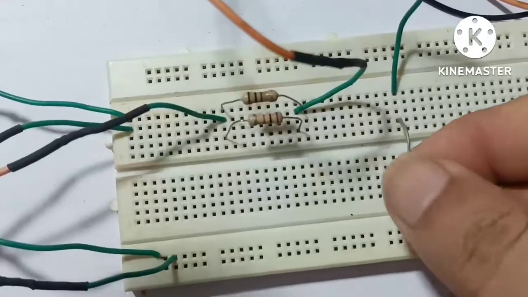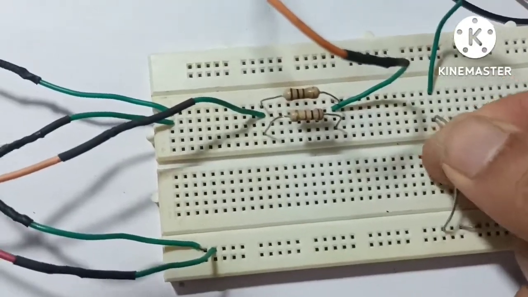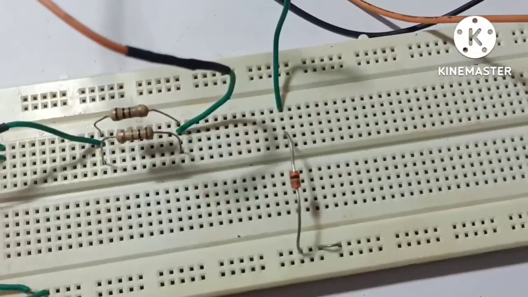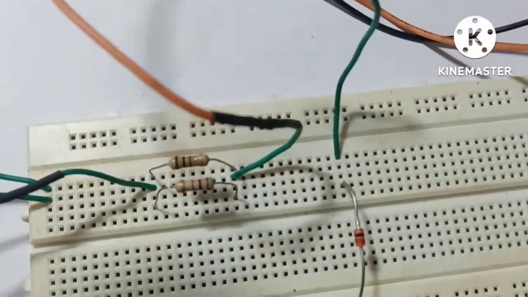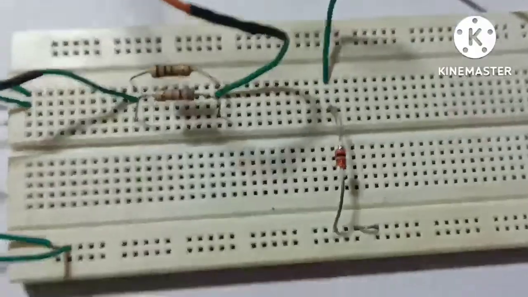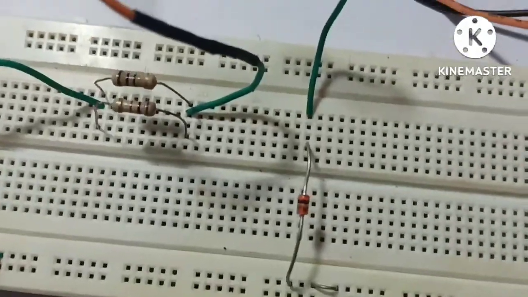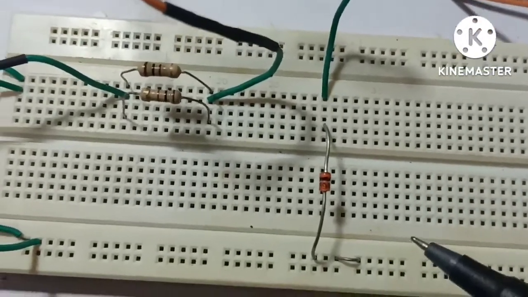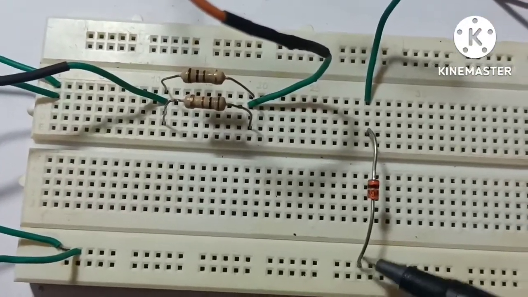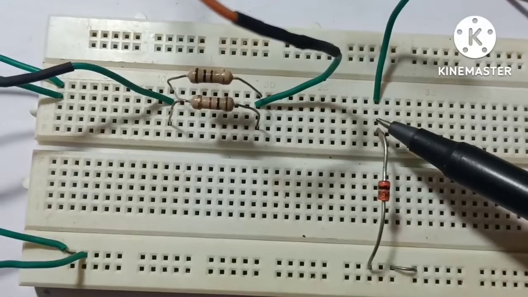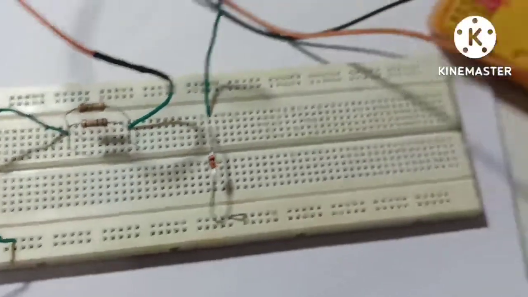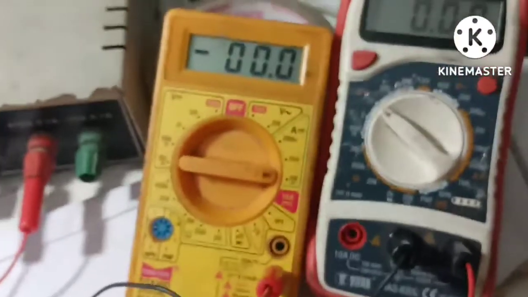Here you can see the N side, which has been marked using a black ring. You can see the black ring is actually the N side. The black side is connected to the other end of the ammeter, right, and the P side has been connected to the ground.